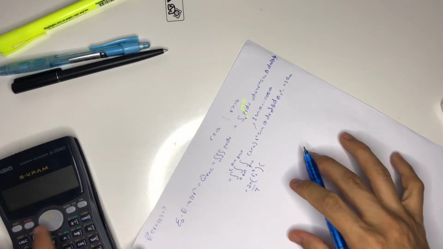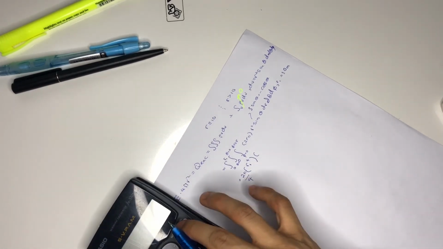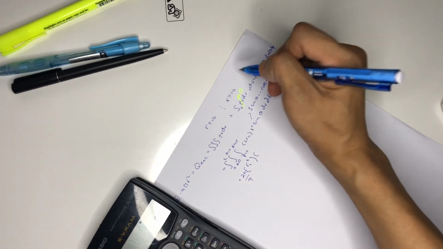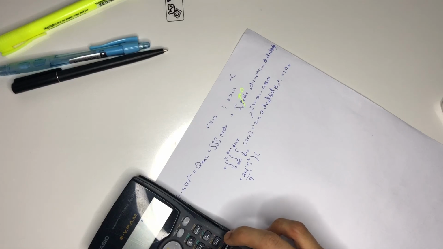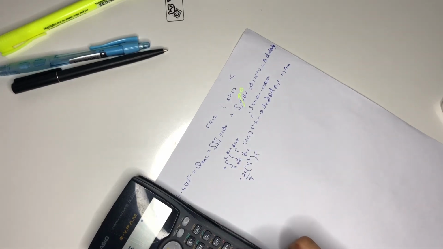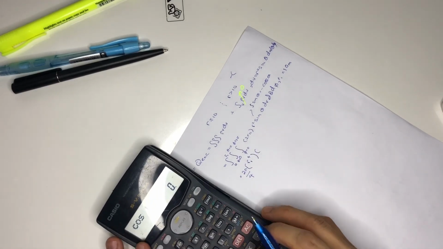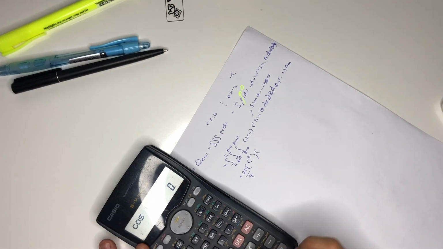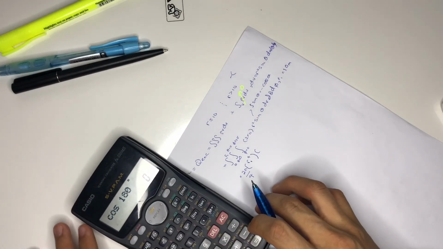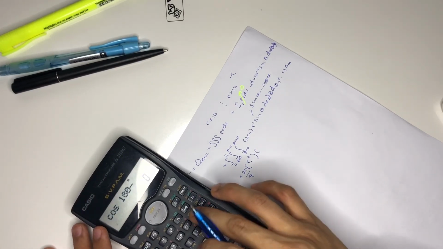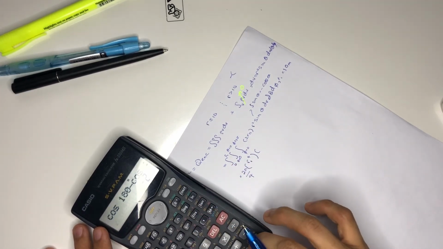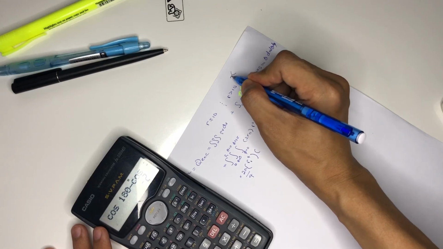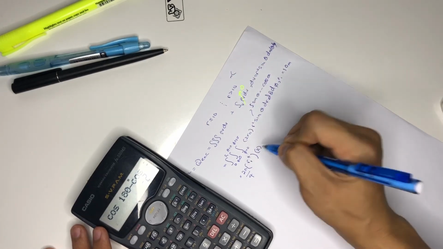Again, we can take the negative outside. Cos 180 minus cos 0, you have negative 2, then you have times negative again, so you have 2.